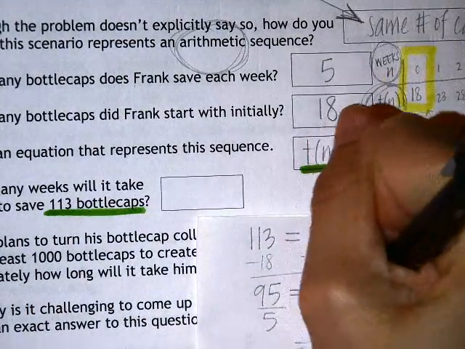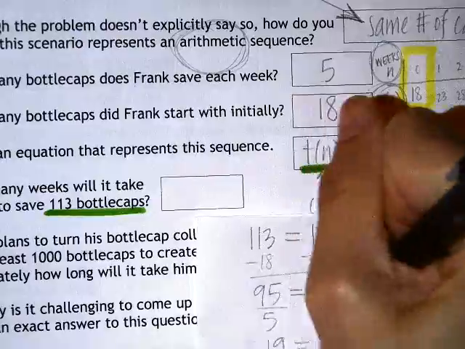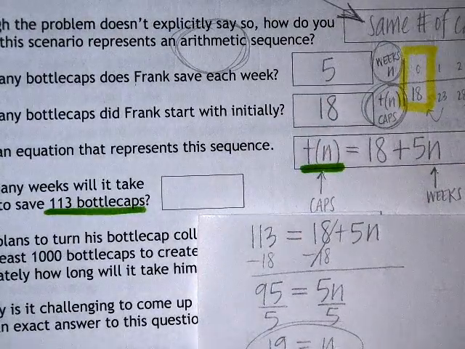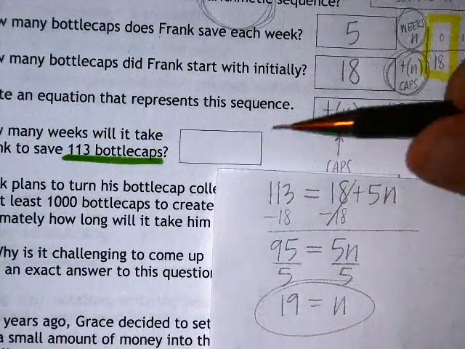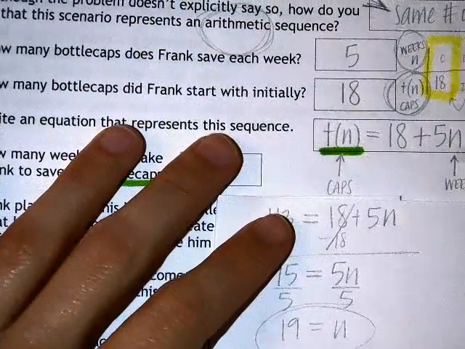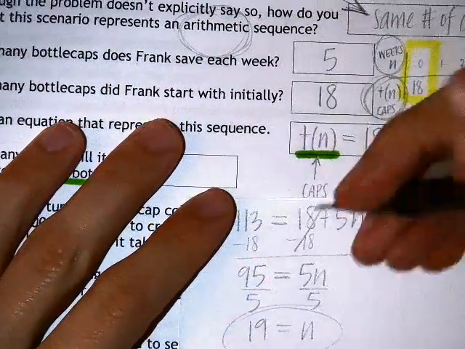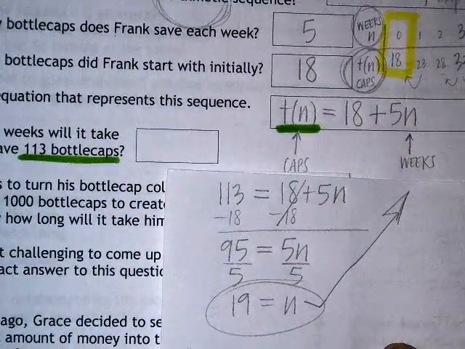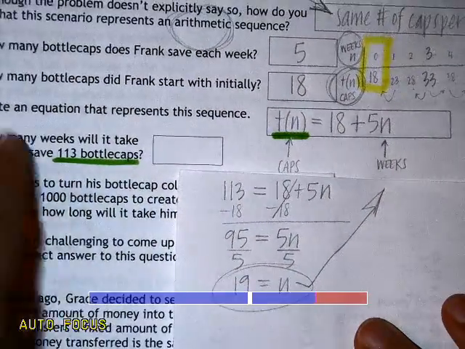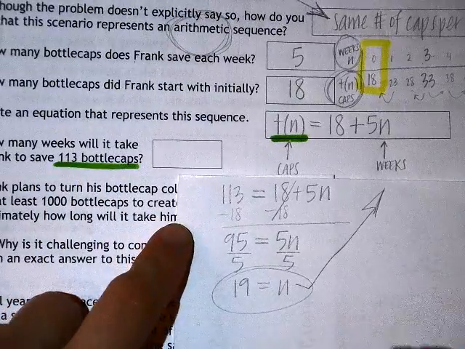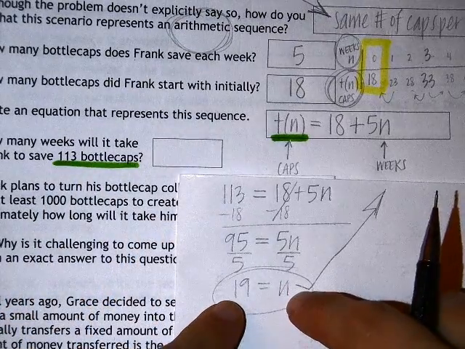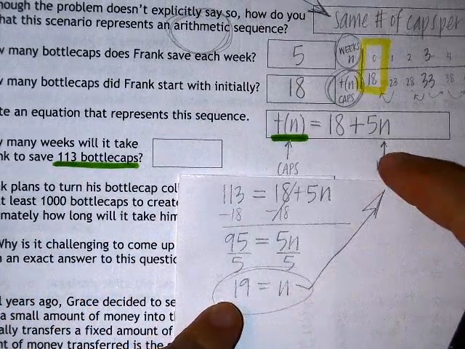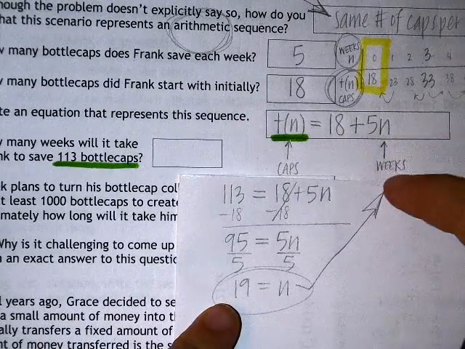So that tells me a number for n. And if you're looking at that, telling yourself, well, I don't know what that means. Remember, n is a number of weeks. The question did say, how many weeks will it take? It looks like we might have solved for it. It looks like it might take 19 weeks for this to work.